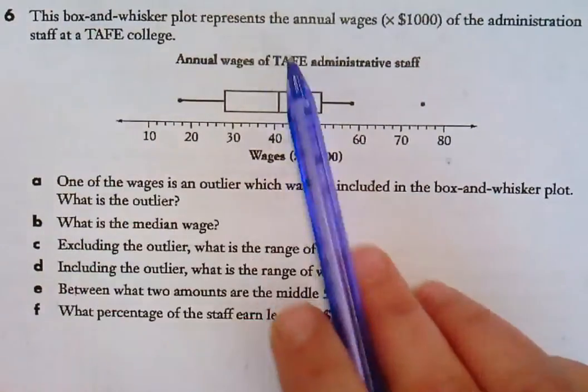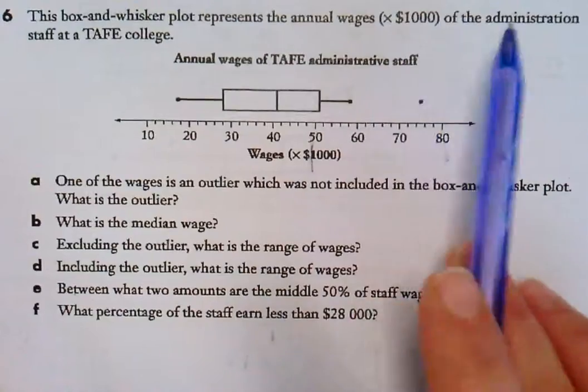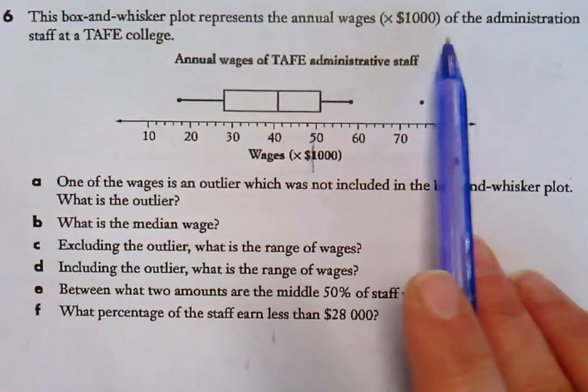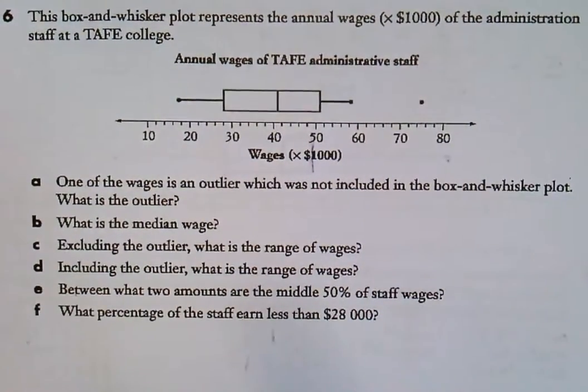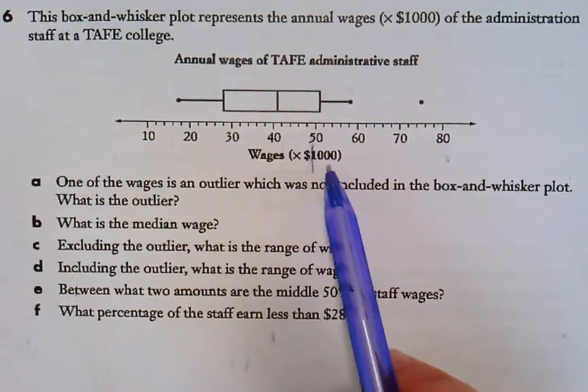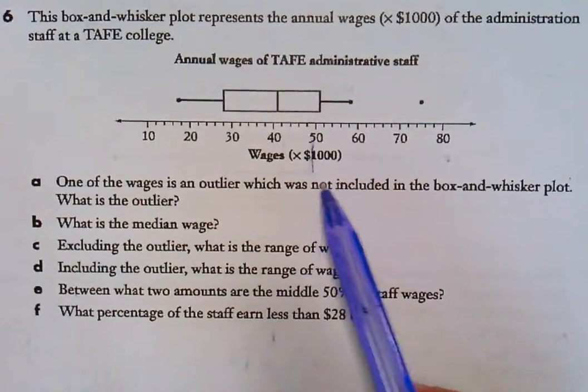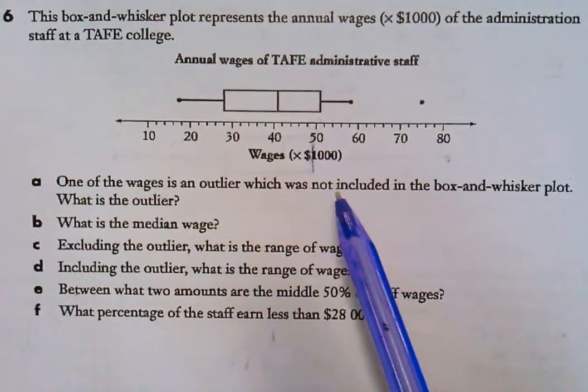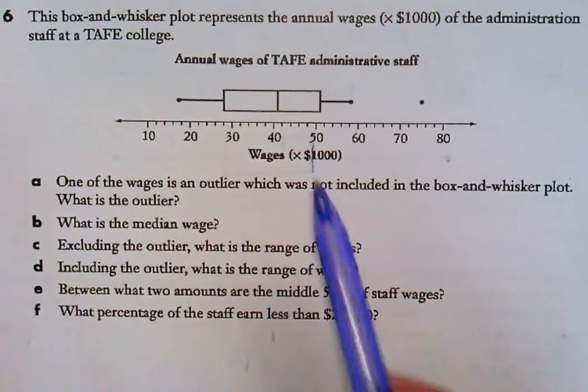This box and whisker plot represents the annual wages times $1,000 of the administration staff at a TAFE college. You know how they might say you earn 70K, 65K? That K is 1,000. So this would be like 40, it's got wage times 1,000. You often, if you're looking at a job advertisement, it'll say 50K, meaning 50,000, all right?